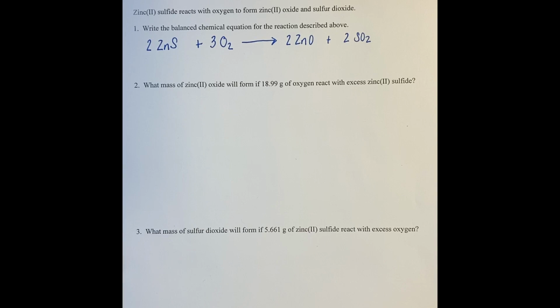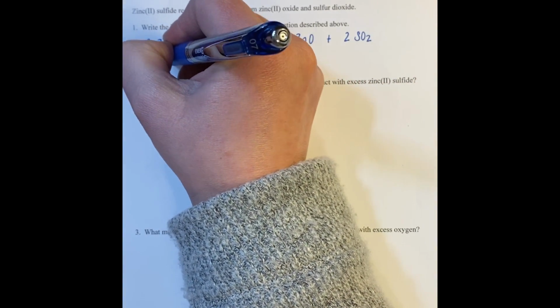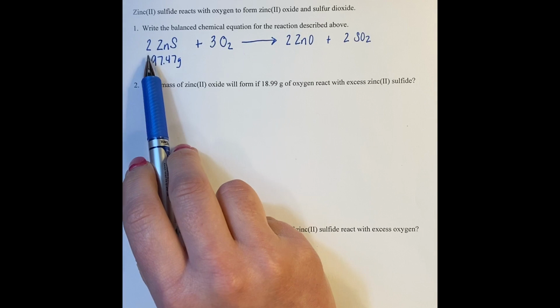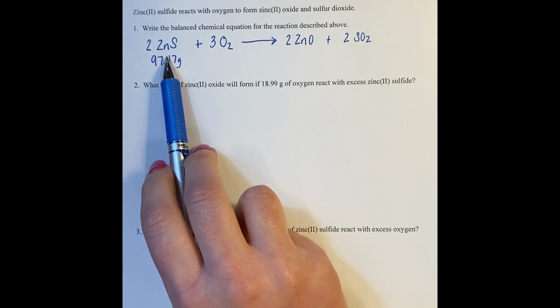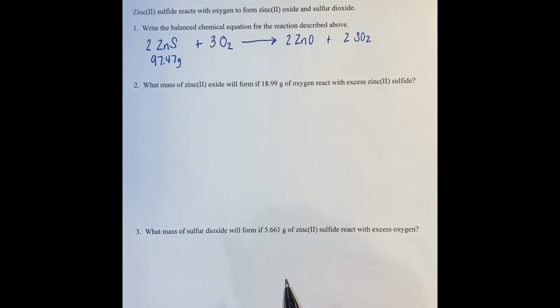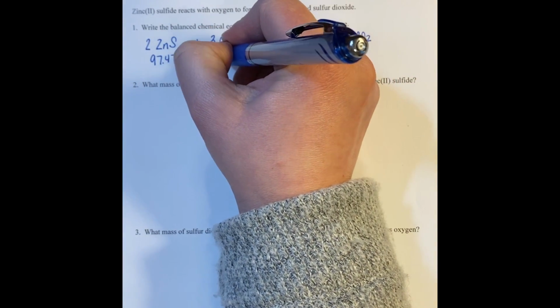So if I take the molar mass for zinc sulfide, I want to take the molar mass of 1 mole of zinc plus the molar mass of 1 mole of sulfur, and that's going to give me a molar mass of 97.47 grams. Now, when I'm looking at the molar masses, this coefficient of 2 does not impact this molar mass at all. The molar mass only deals with the mass of 1 mole of zinc plus the mass of 1 mole of sulfur.